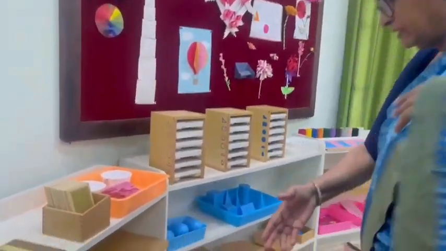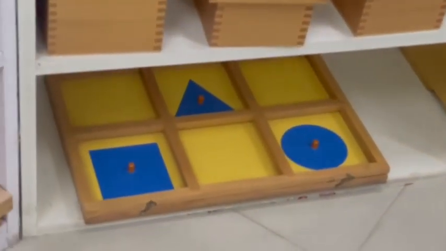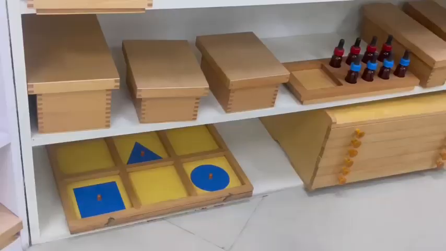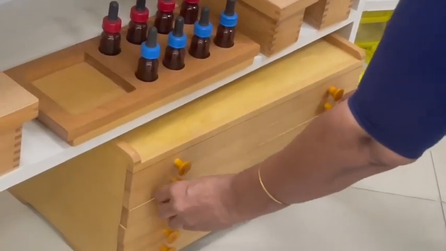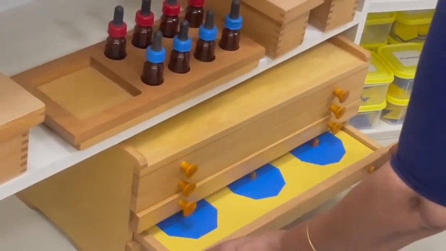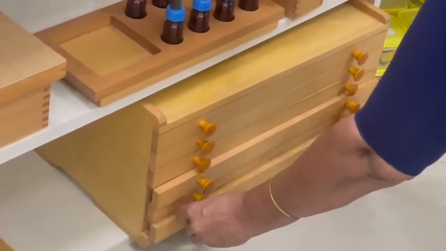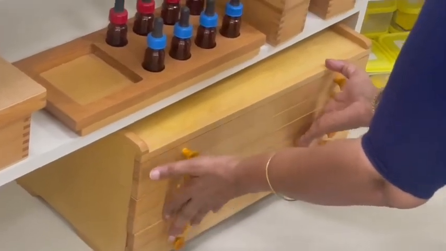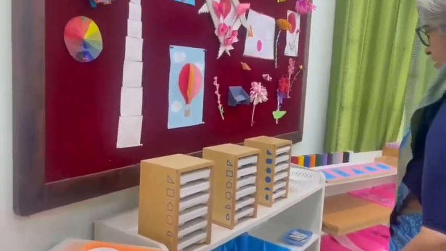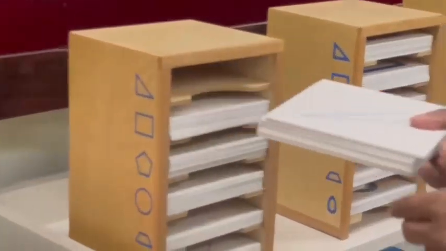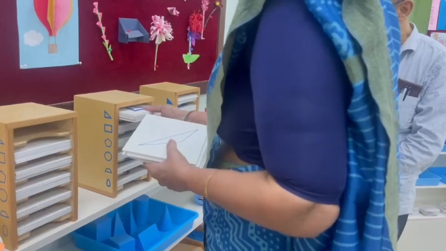Then we have geometry introduced in the form of a presentation tray with three basic shapes: triangle, square and circle. And then here we have a geometric cabinet with a lot of drawers with circles, rectangles, triangles, polygons. This is quadrilaterals. And finally curved. For that we have cards also.